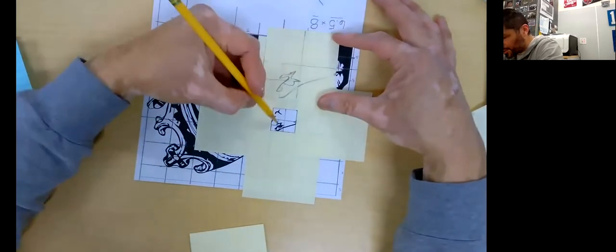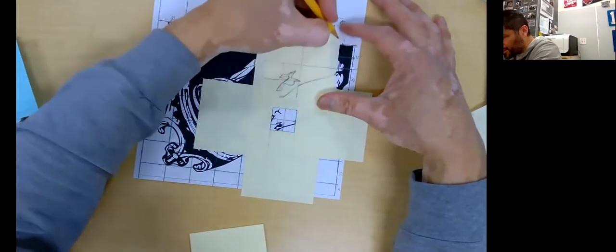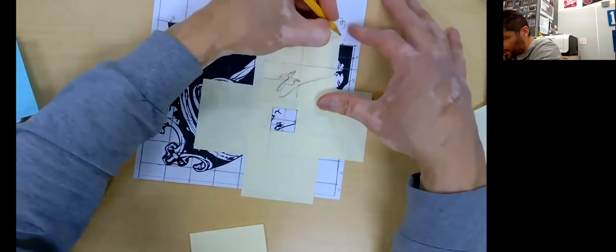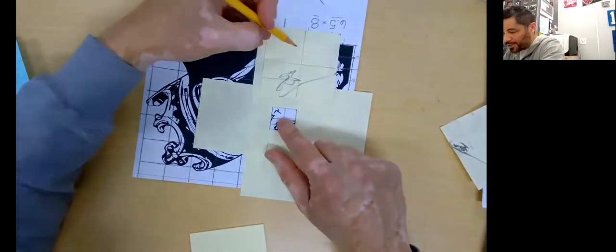So this I'm drawing here. This is the bottom left square. Now the bottom right square I've already drawn. There's this tiny little black mark on the bottom right square. And then the last little bit is drawing what's going on in here.